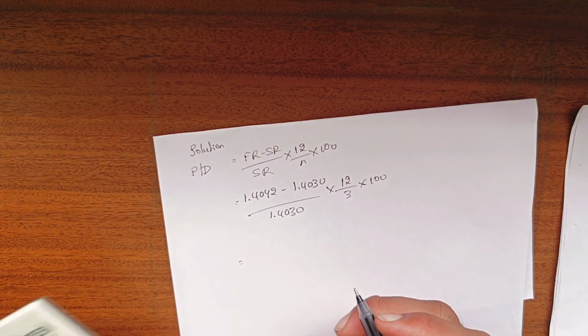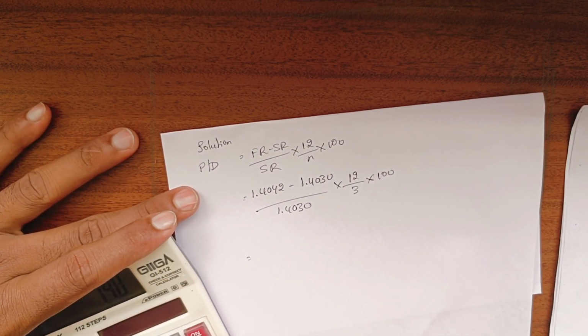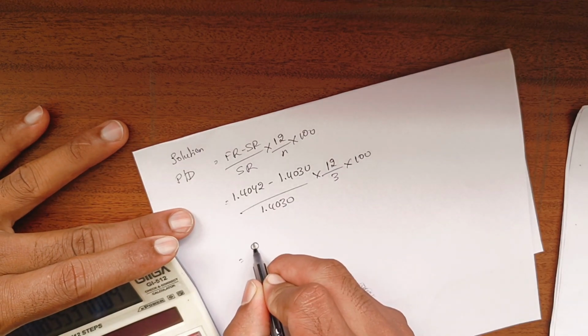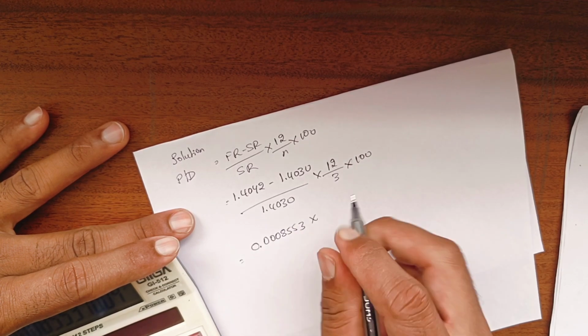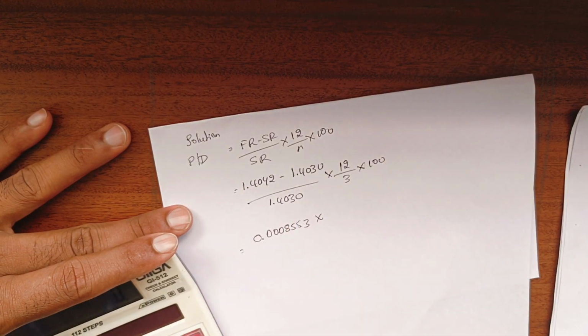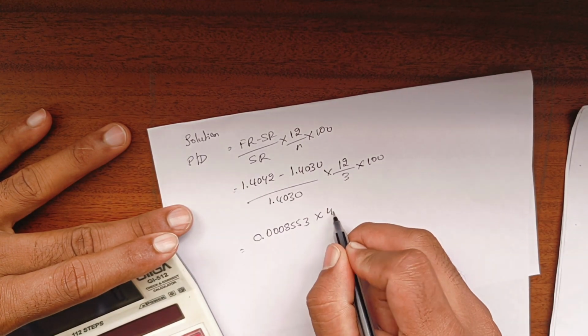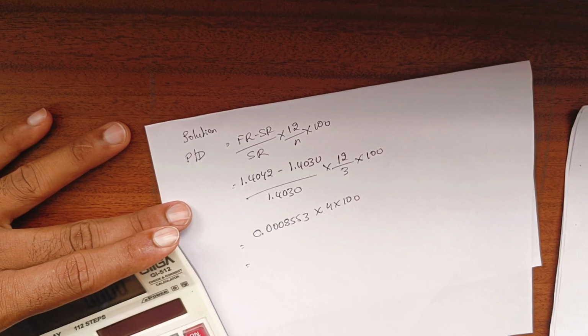Do the calculation: 1.4042 minus 1.4030 divided by 1.4030 will come to 0.000853 into... don't do it as it is in the formula, because you will get the wrong calculation. So simplify that. 12 divided by 3: 3 fours are 12, so 4 into 100. Now we can do the direct multiplication: 0.000853 into 4 into 100.